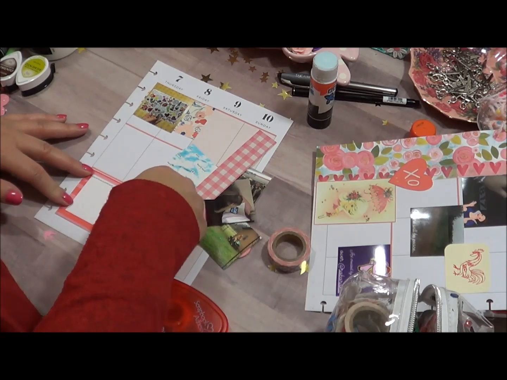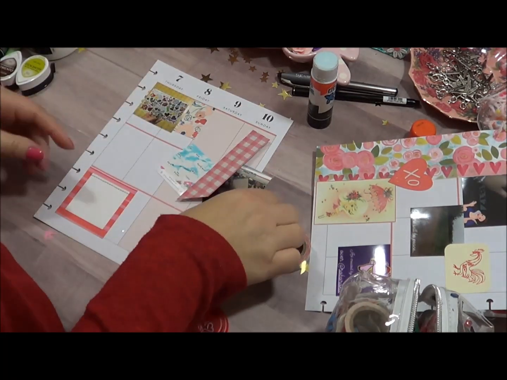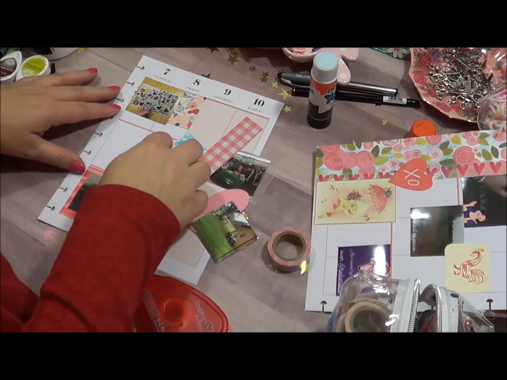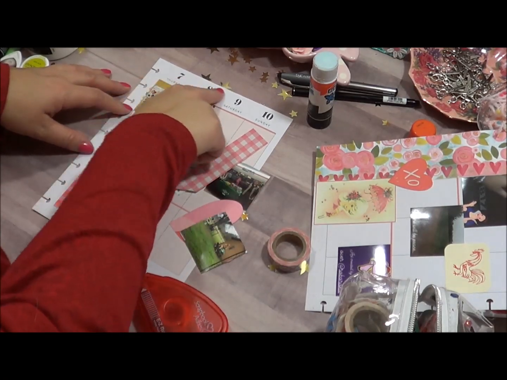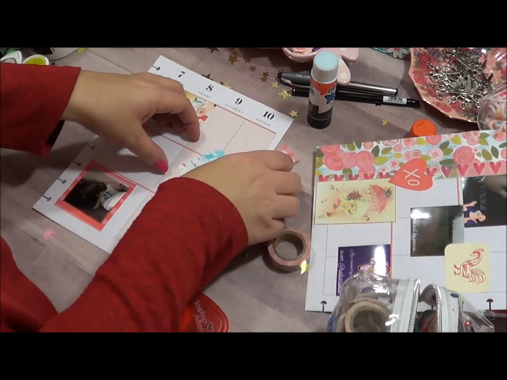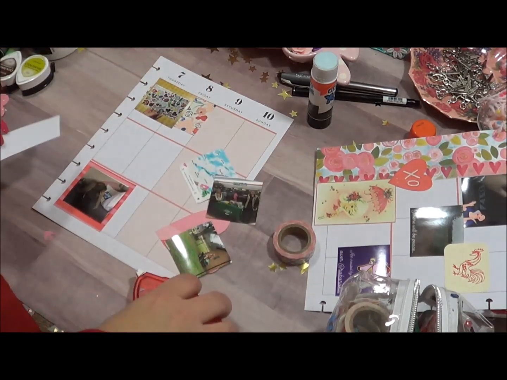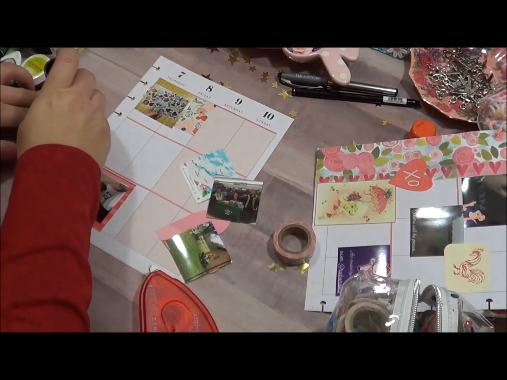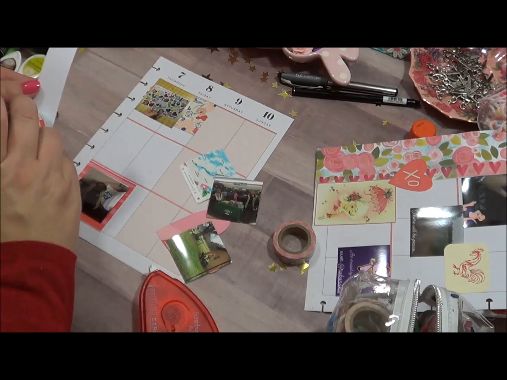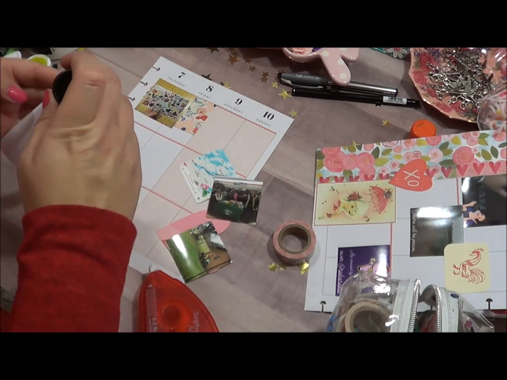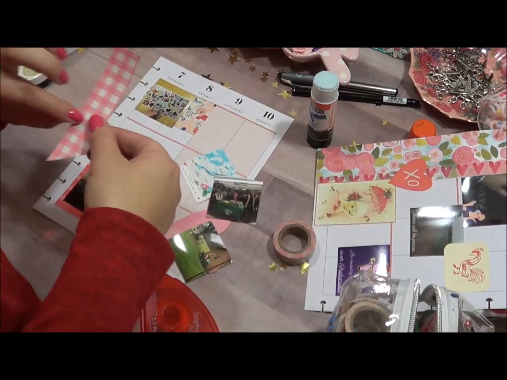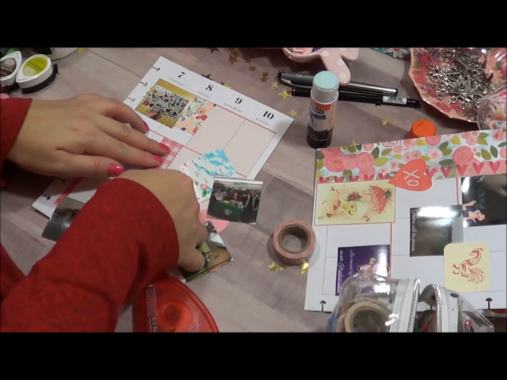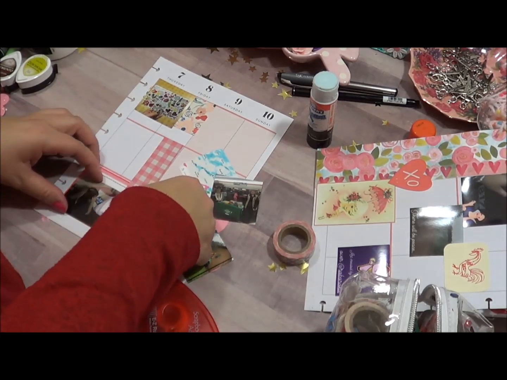I do like to cover these up. They can match what you're doing, whatever your theme of the week is, and that way it makes it all pretty matchy match.